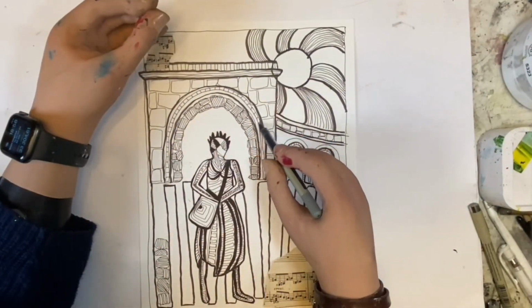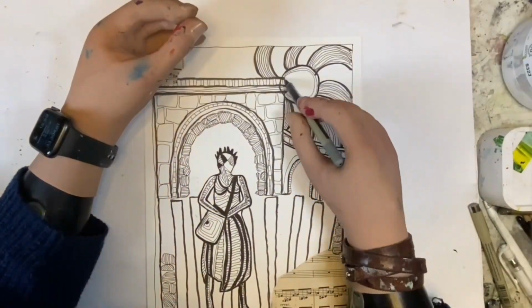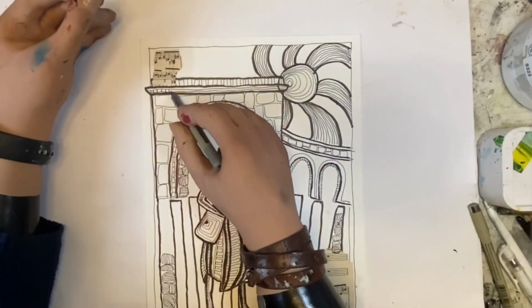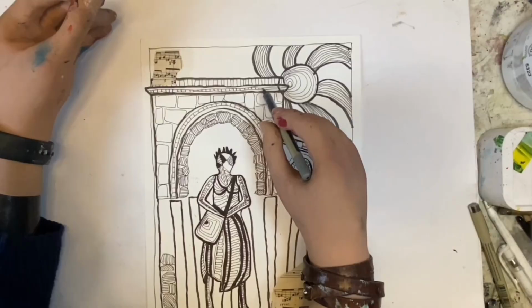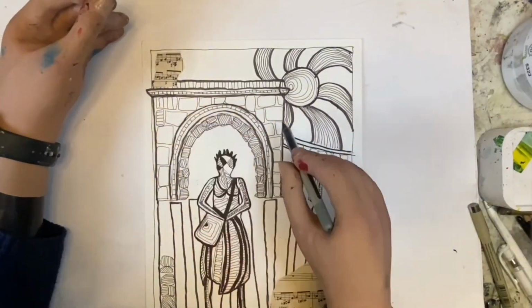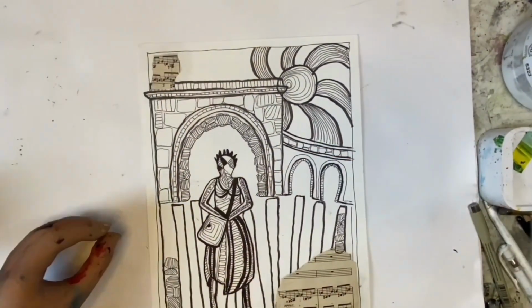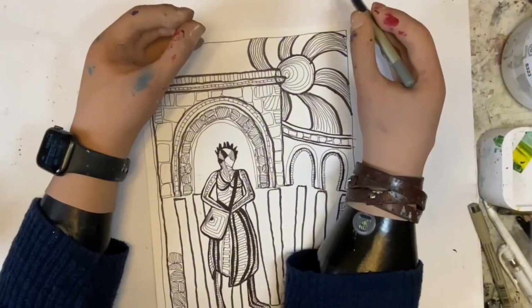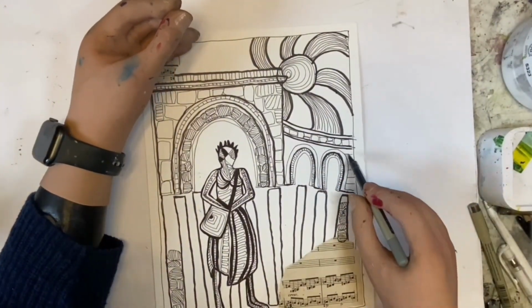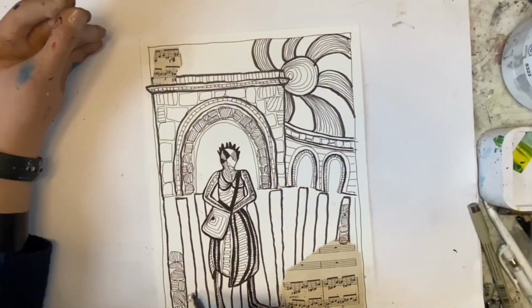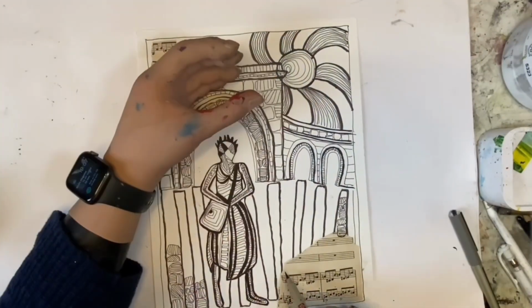But now we're just making some more pattern on the stones and also inside of the sun, as you can see. So we're now just drawing some lines in different directions in some of the stones. You don't have to cover them all, because that will be too busy. So just take a few of them. That's also what we're doing at the bottom.